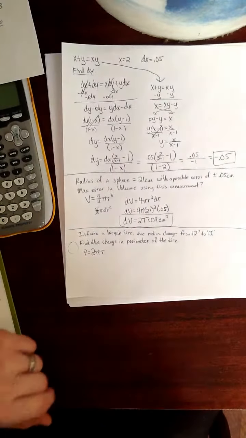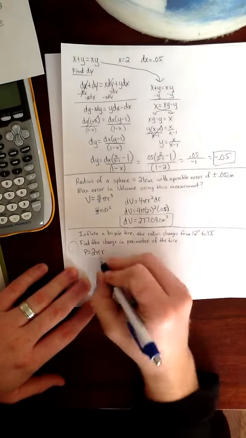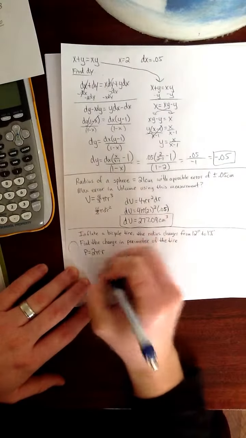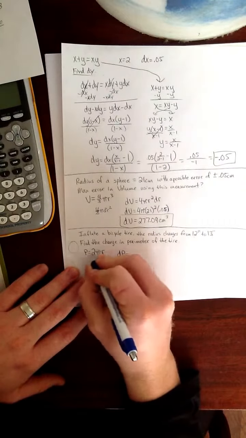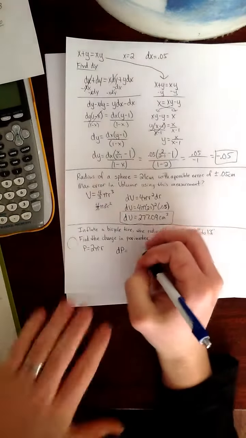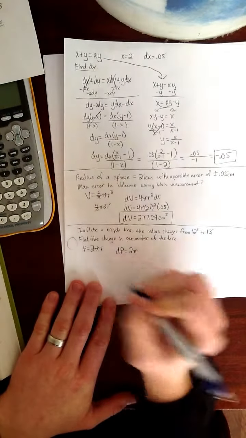Okay, so now I'm going to do it. We want to find the change in the perimeter. That'll be dp. We'll have the change in radius. So take the derivative of that. So dp will equal the derivative of 2 pi r. Well, isn't that just 2 pi? Because the r will go away.